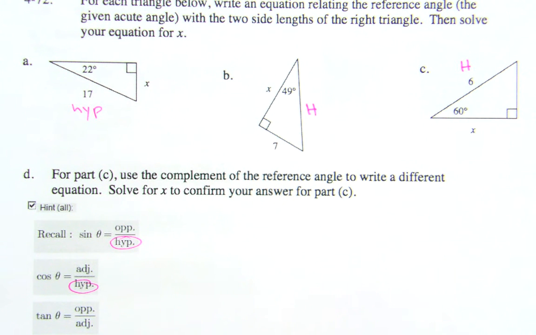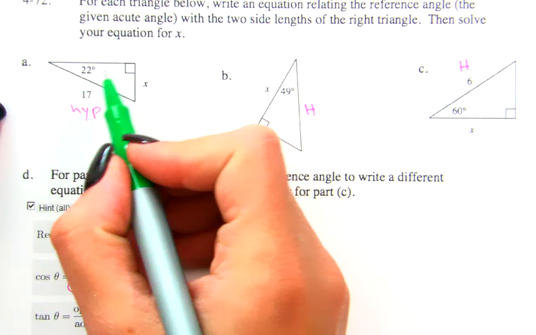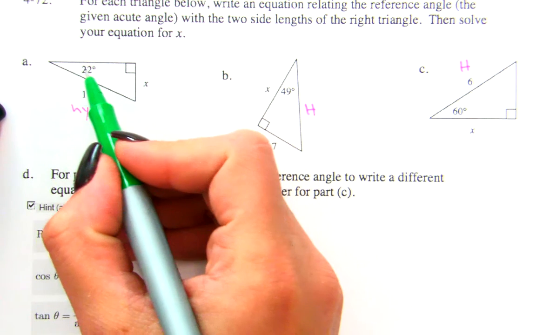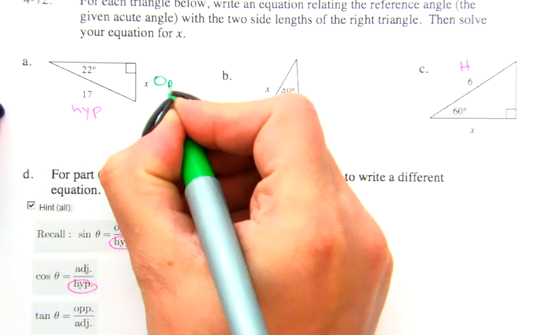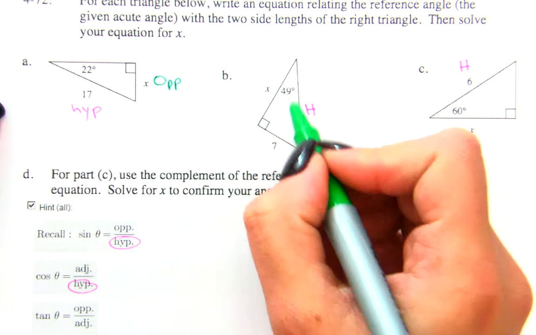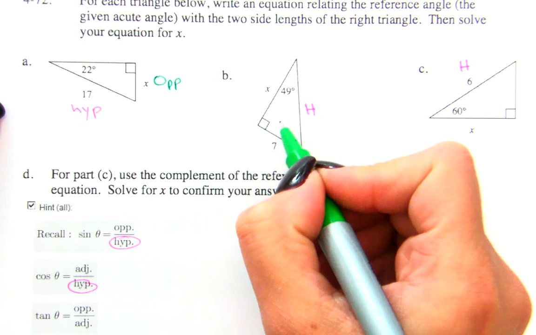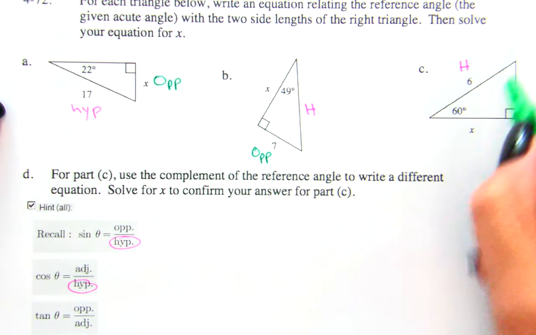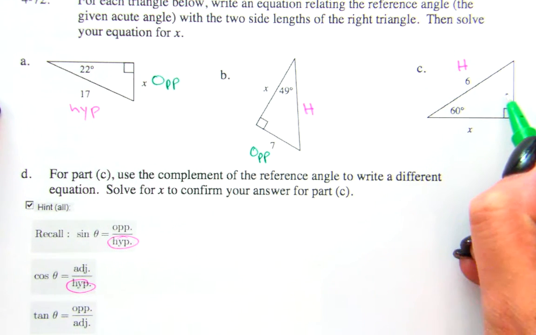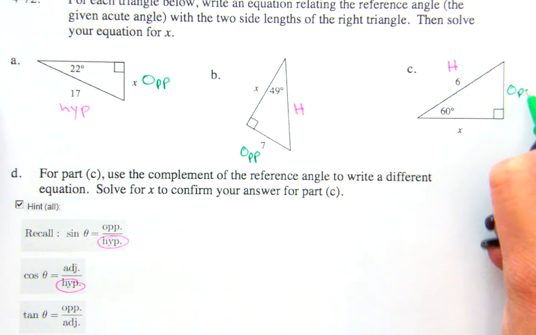Next thing I'm going to label is the opposite side. If you're standing at the 22 and you look straight across, this is the opposite side. If you're standing at the 49 degrees and you look across, this is going to be the opposite side. If you're standing at the 60 degrees and you look across, this one's going to be the opposite side.